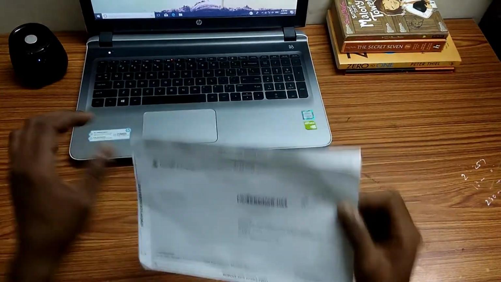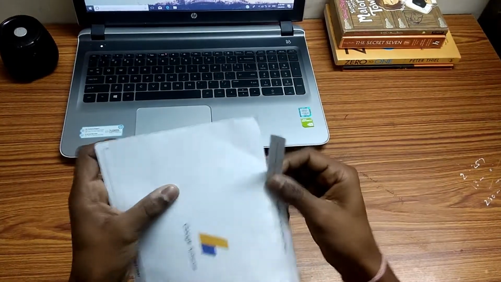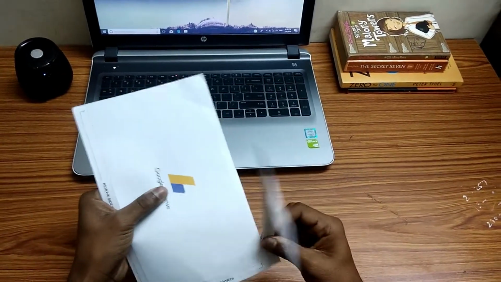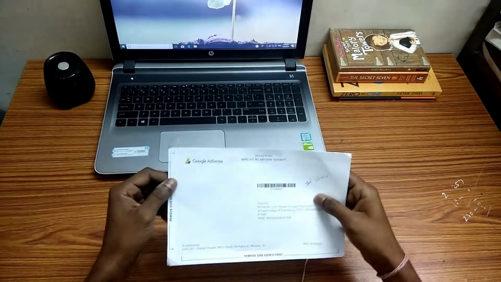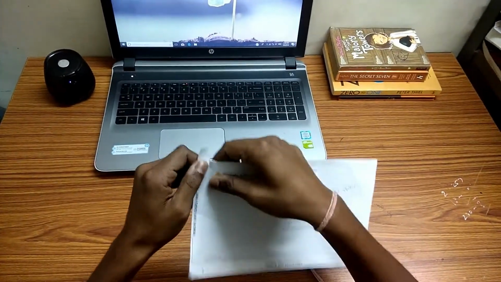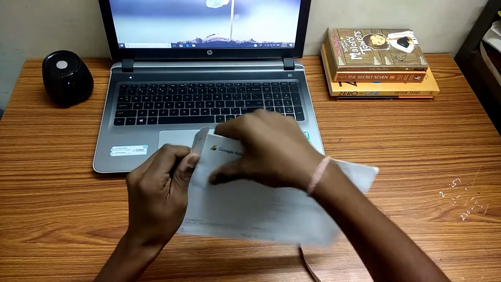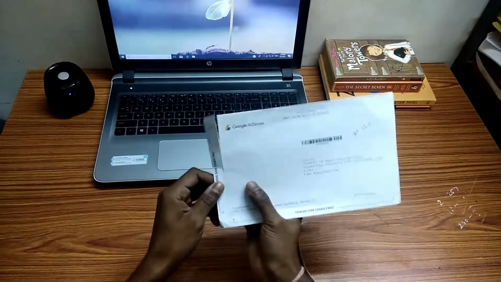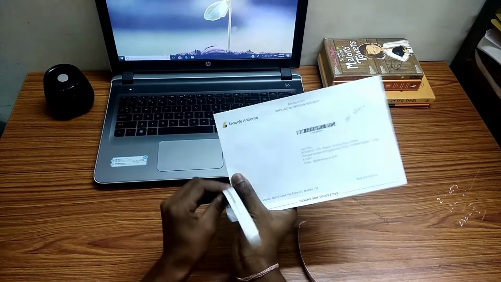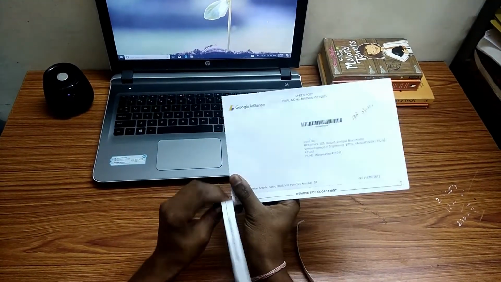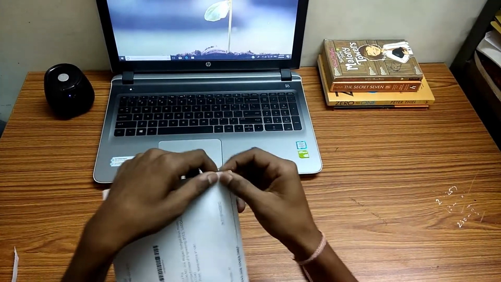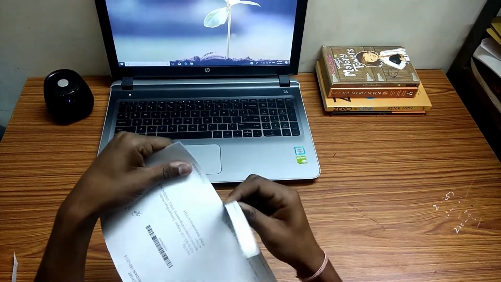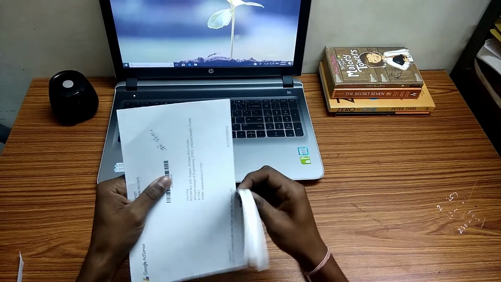So let's see. I'll clear this. Inside this there is a 6-digit verification code which I have to enter in my AdSense account, because of which my AdSense account will get activated and my monetization procedure will be successful.